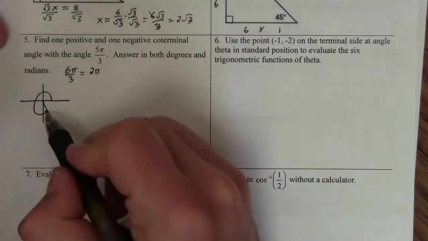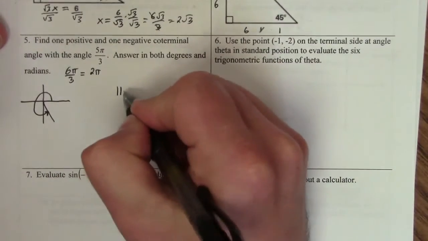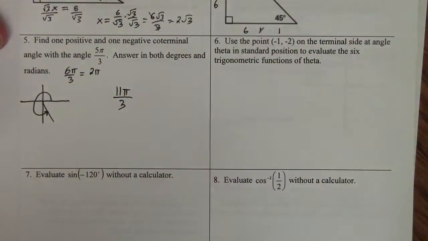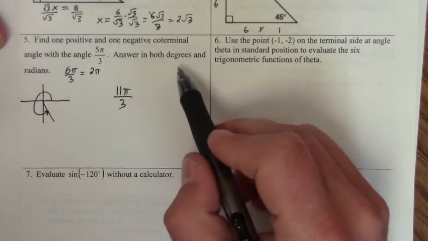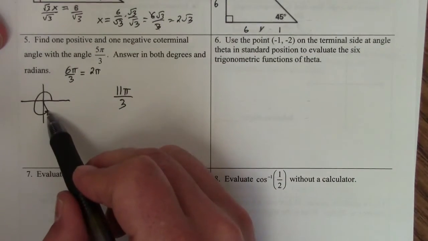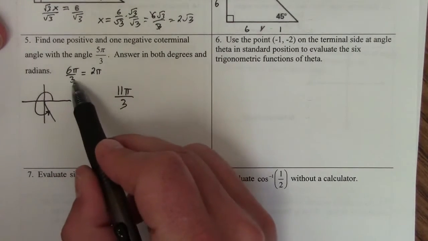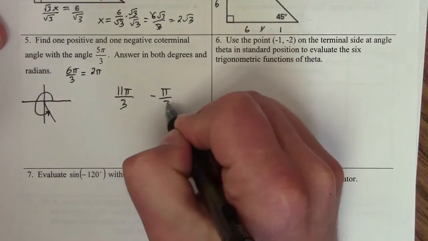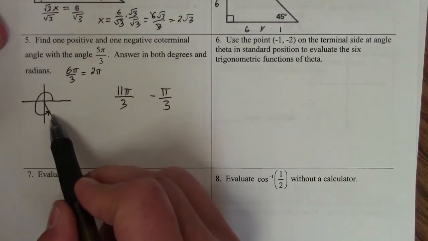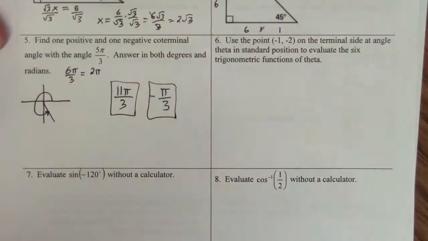a full rotation. So if we're right here and we add another 6 pi over 3, in other words, another 2 pi, we'd be at 11 pi over 3. And 11 pi over 3 would be like going around another time, and you would be coterminal. So that's our first answer in radians. If we go the other way, if we're at 5 pi over 3 and we go this way 6 pi over 3, in other words 2 pi units, you'd be at negative pi over 3. It'd be equivalent to starting here and going negative pi over 3. So both of these are coterminal.